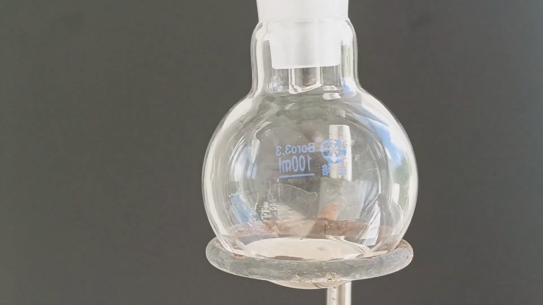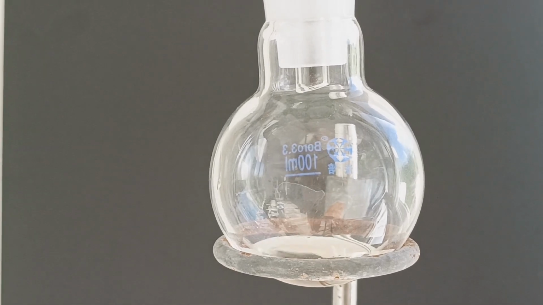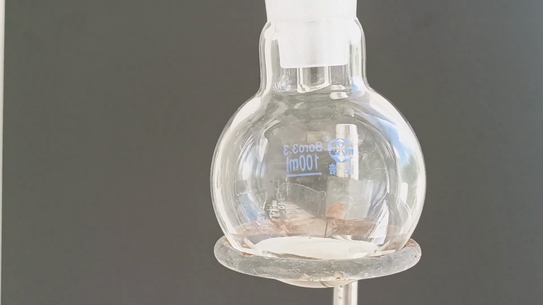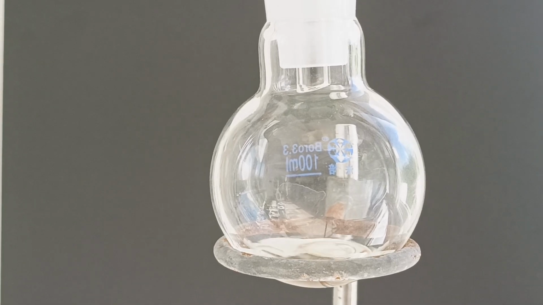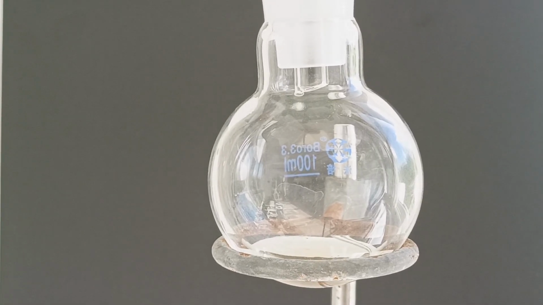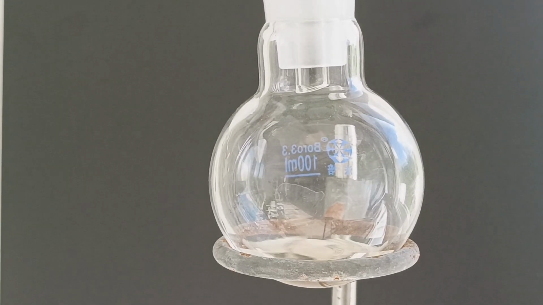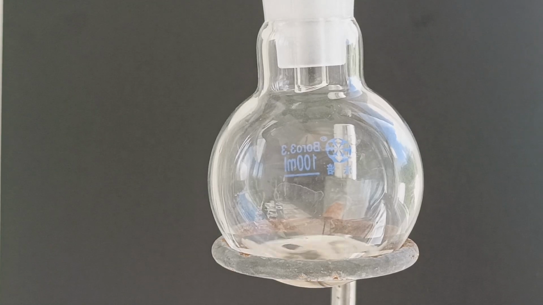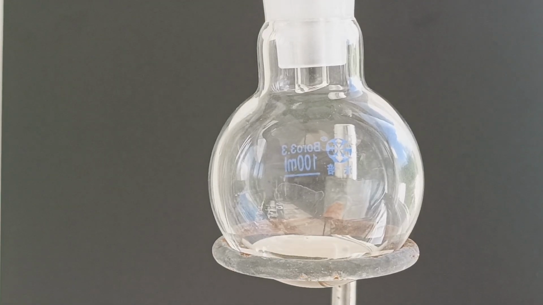Soon the mixture starts boiling and we start collecting some distillate. Unfortunately, this is not acetic anhydride. The temperature on the thermometer only reads 117 degrees Celsius. The boiling point of acetic anhydride is 140 C. So this is mostly acetic acid that's boiling off. Acetic acid is a common impurity in acetic anhydride since it's a byproduct of its hydrolysis.